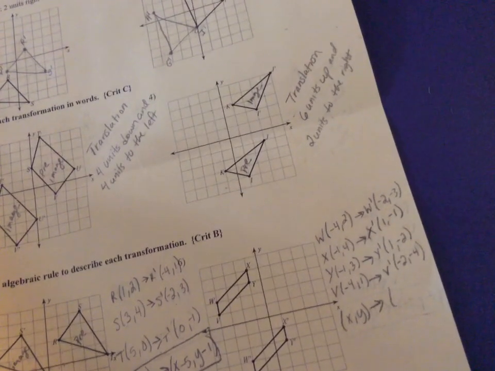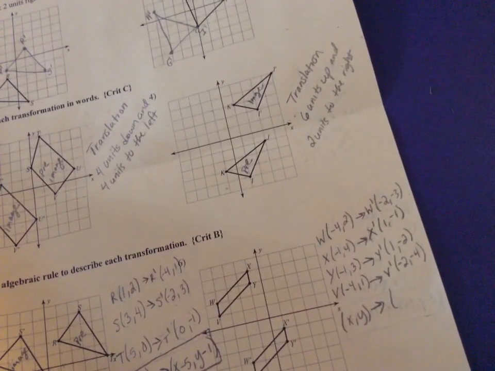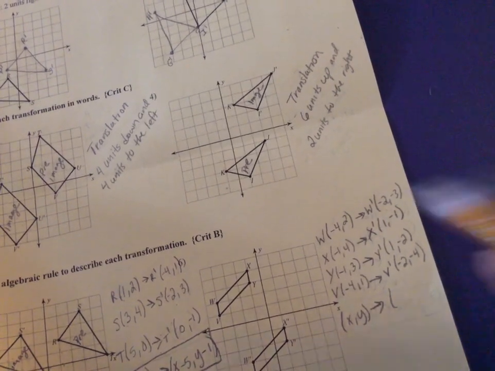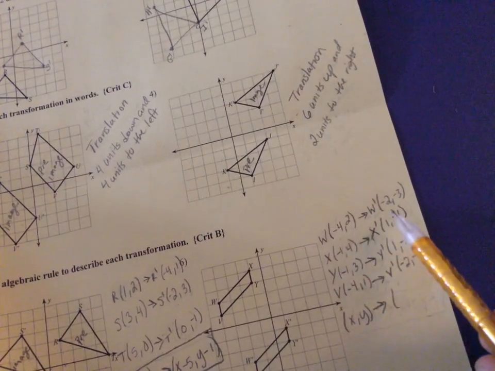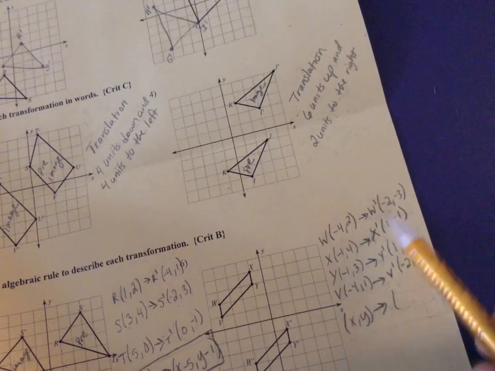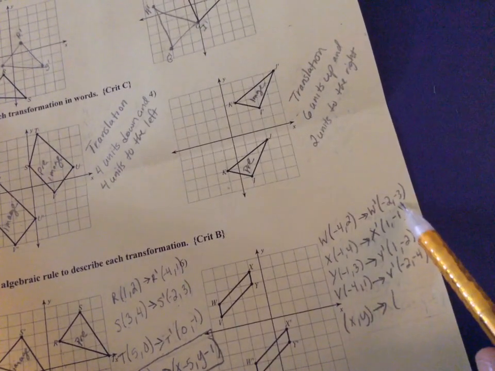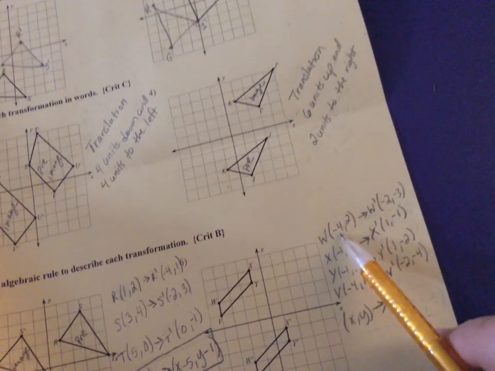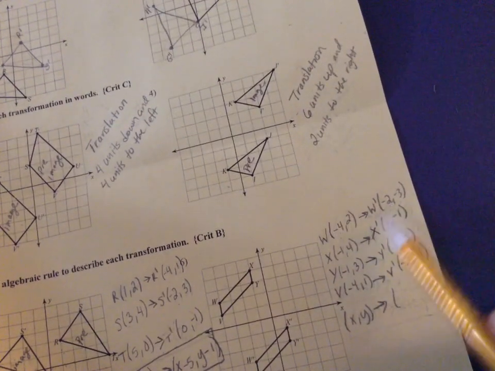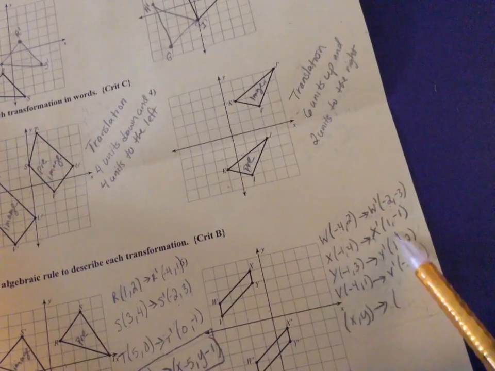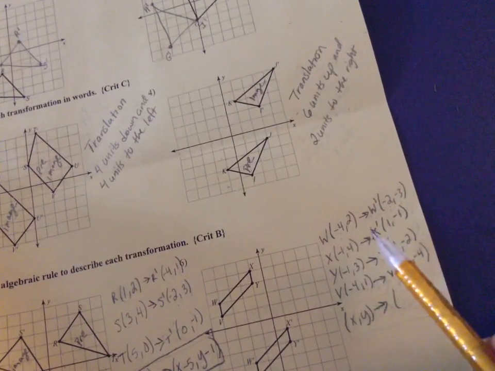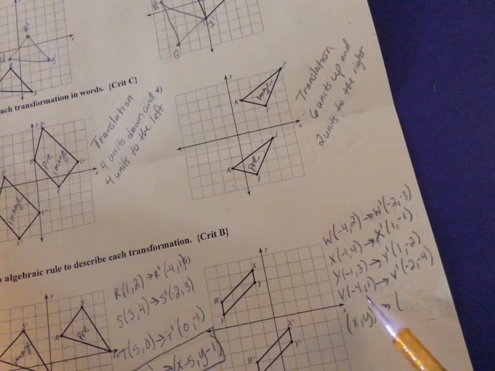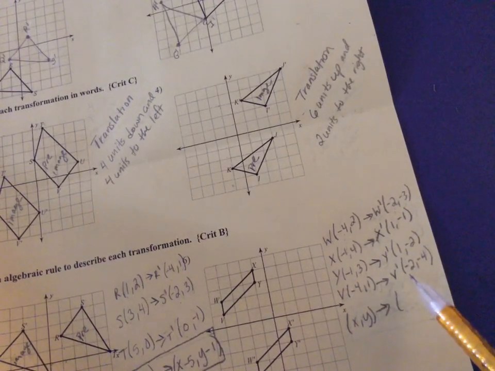Okay, so here's what I got. W, negative 4, 2, maps to W prime, negative 2, negative 3. So looking at the x, it's actually increasing because it's going closer to 0, and the y's are decreasing. So if I focus on the x first, x is increasing 2 here. Negative 1 is also increasing 2 to get to 1. And negative 4 to negative 2 is increasing by 2.